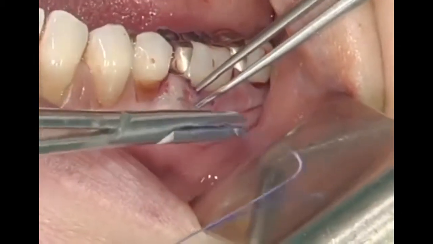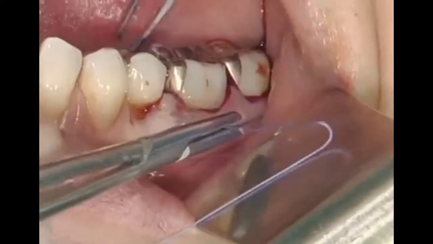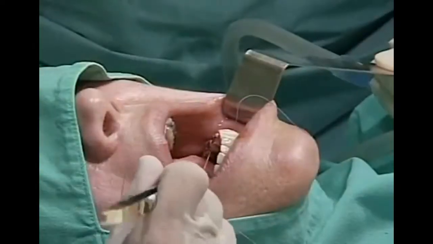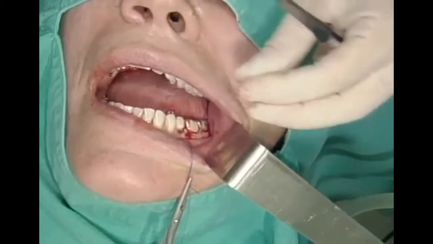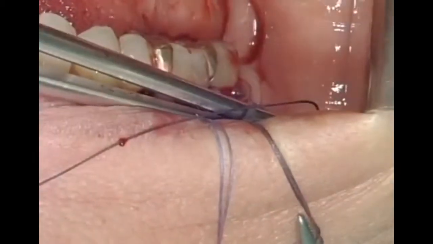Therefore, the site is prepared with modified mattress sutures, using 4-0 suture material with a straight needle. So as to keep the various sutures separate, little mosquitoes are used to retain the different ends of the threads.